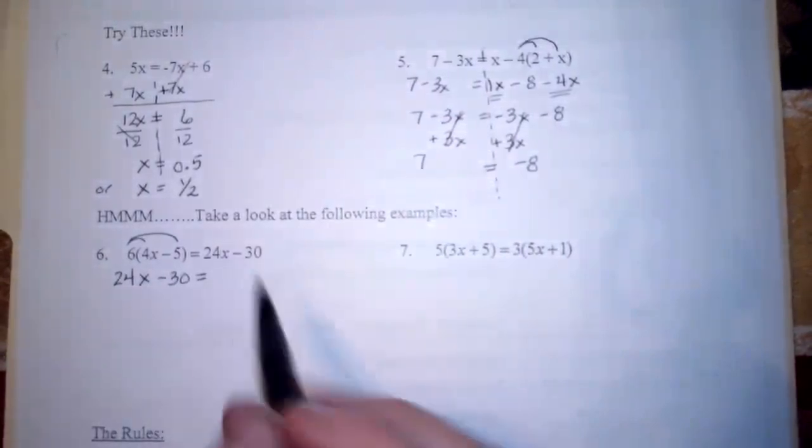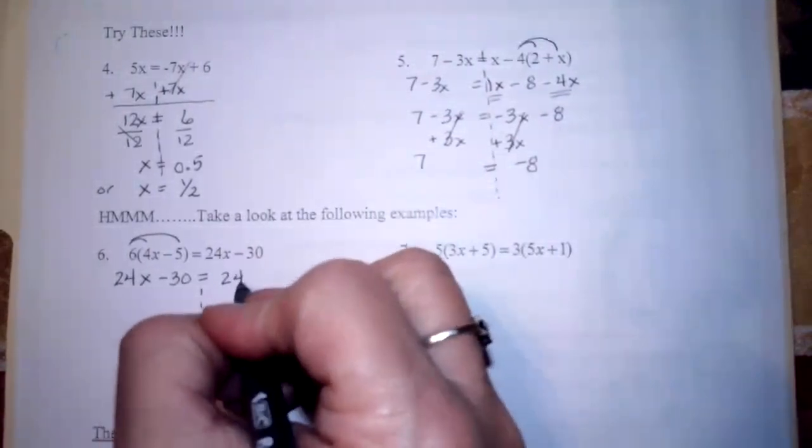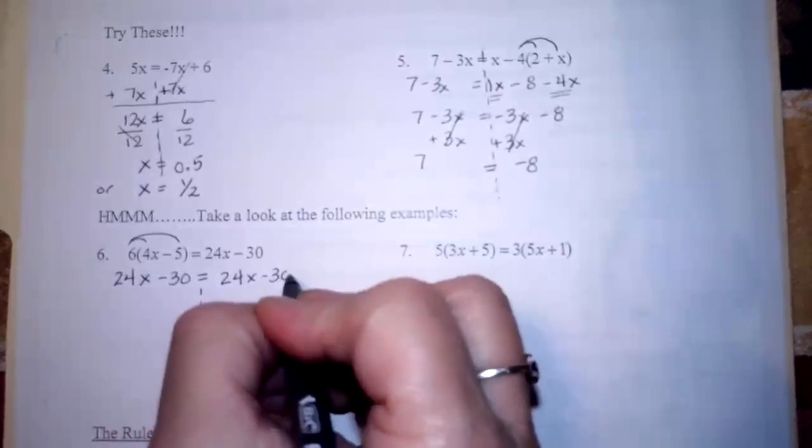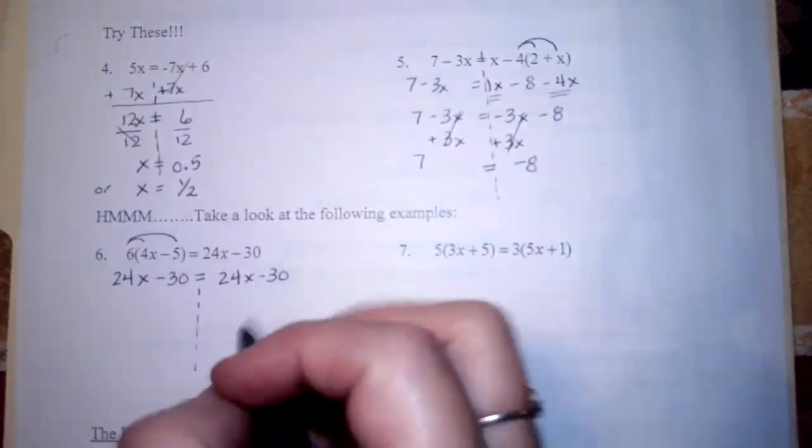All right, and then on the right side, we got really nothing we can do over there. There's no distributive property. There's no like terms or anything. So I'm just going to bring that down to the next line here. All right, so that's what we have. Again, we still have x's on both the right side and the left side. So let's get them together like we did up there for number 4 and like we tried to do over there for number 5. We're going to do the same thing here.